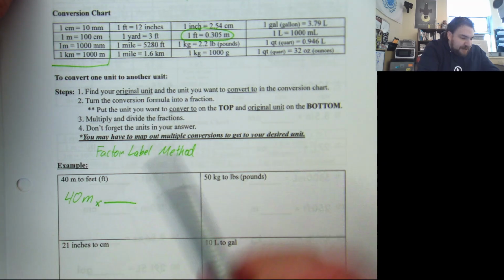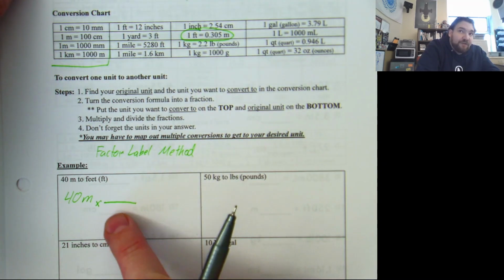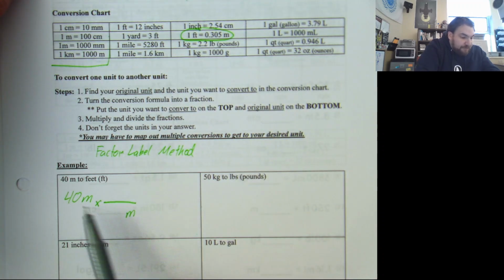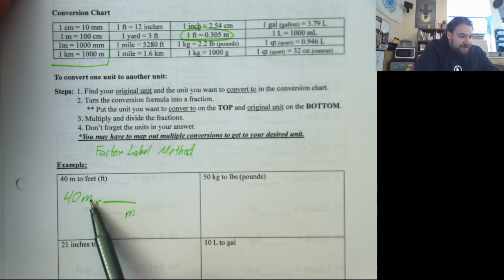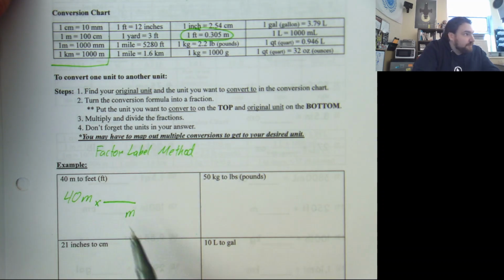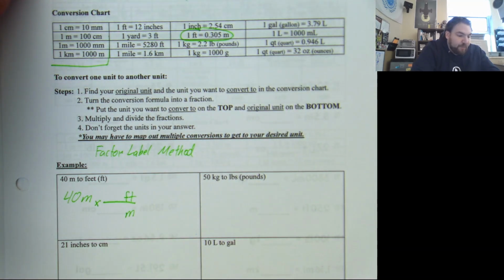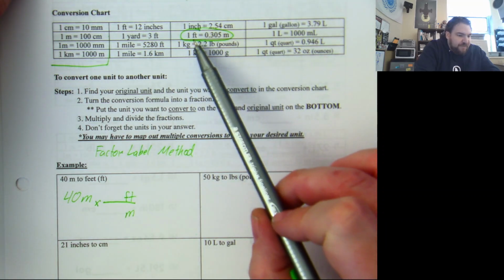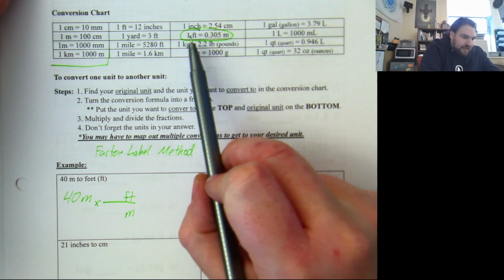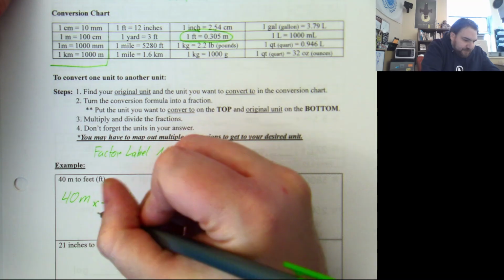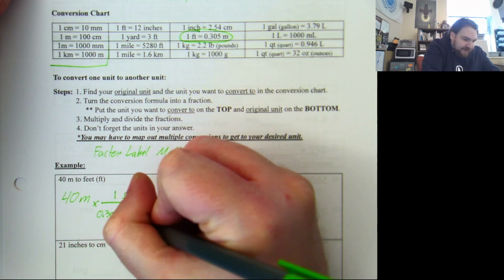Because we've got meters up top in our conversion factor, I'm going to put the thing that we're trying to get rid of, the meters, in the denominator. Because having it in the numerator and in the denominator means it's going to cancel. And I'm going to put what we want in the numerator. We want feet. And we have a nice conversion between feet and meters. It says right here that 1 foot, so I want to put that 1 foot, is equal to 0.305 meters.